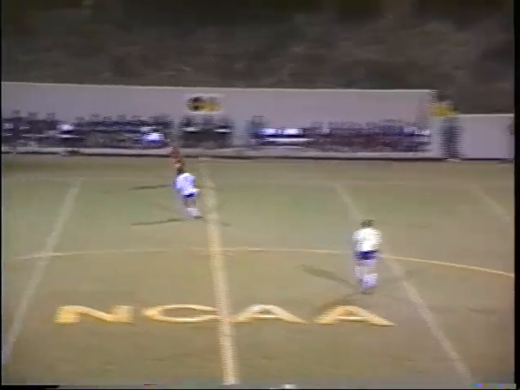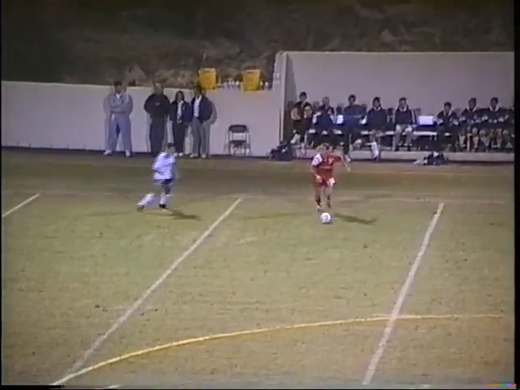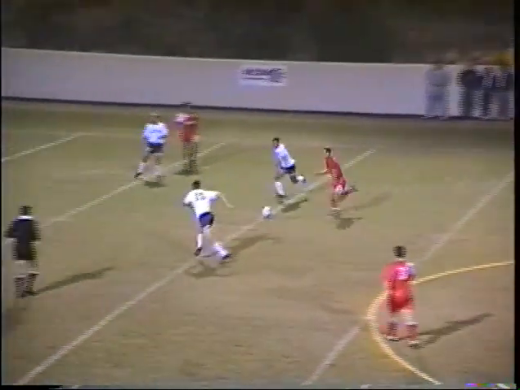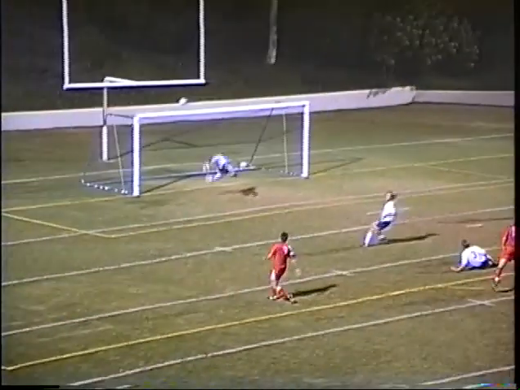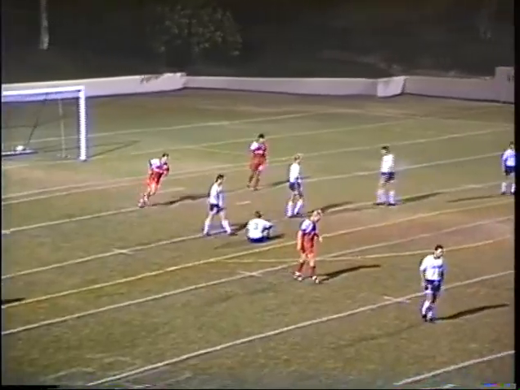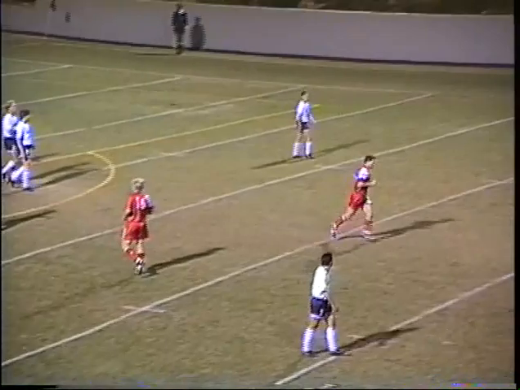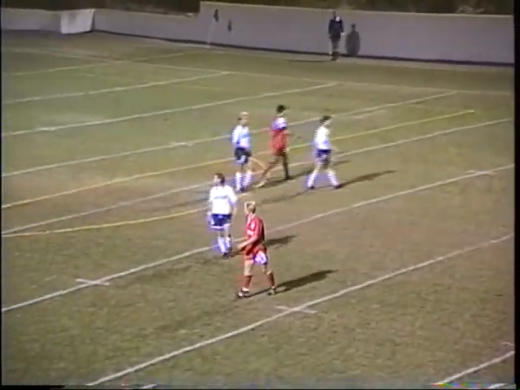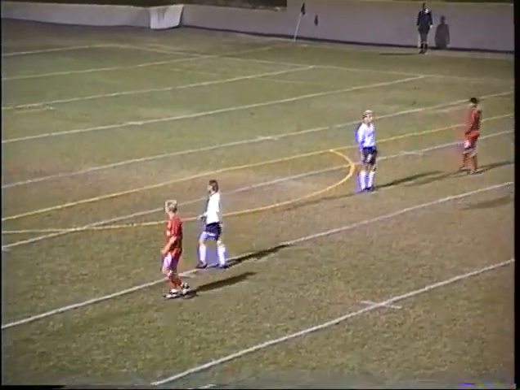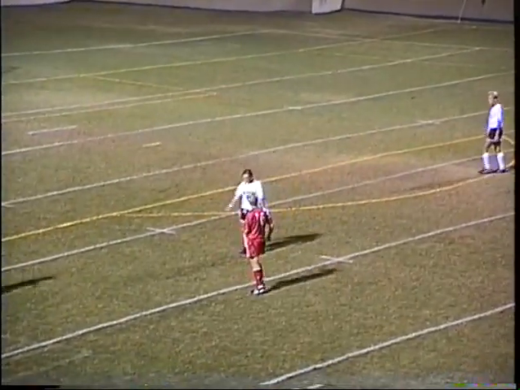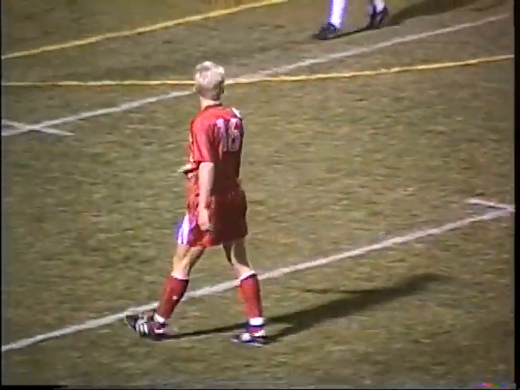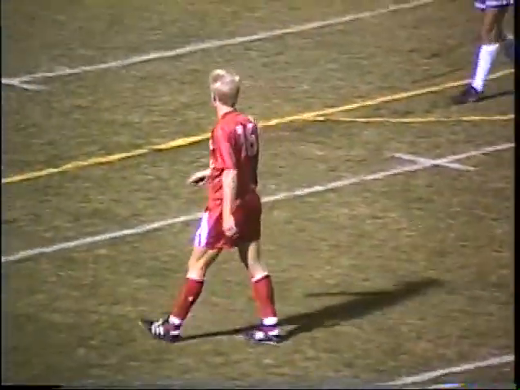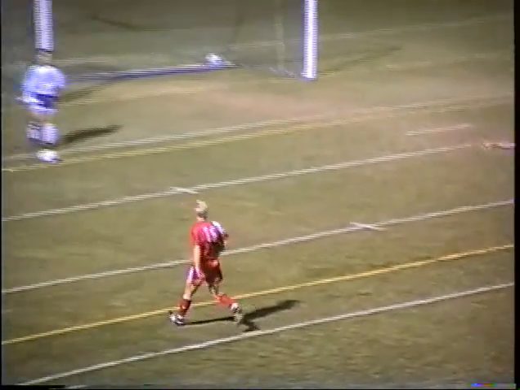To Sean Lieb. Down the sidelines. And it's going through the middle. And the shot is high. Looks like that was Martin Barthmeyer who took the shot. Shot attempted by number 16, Lance Killian. Goal kick, USD. That was Lance Killian who took the shot. Number 16, not number 14. Goal kick for USD.